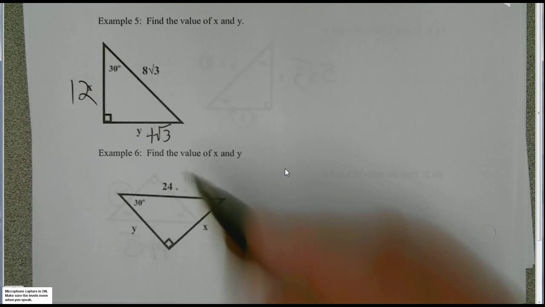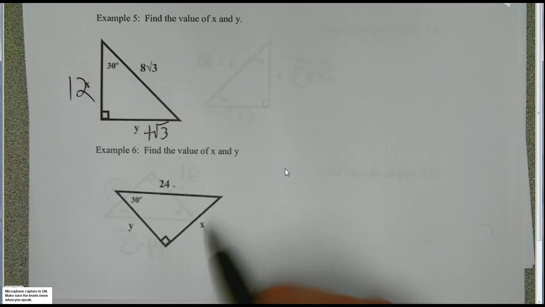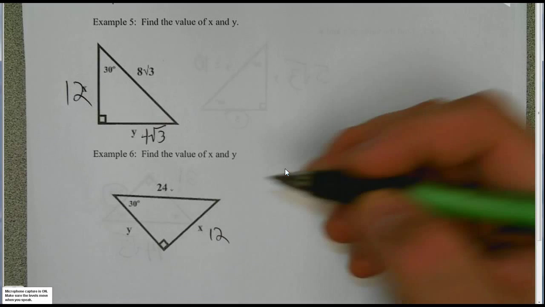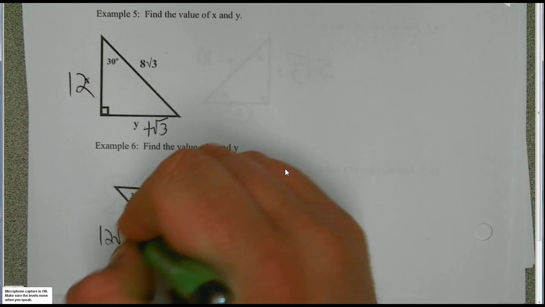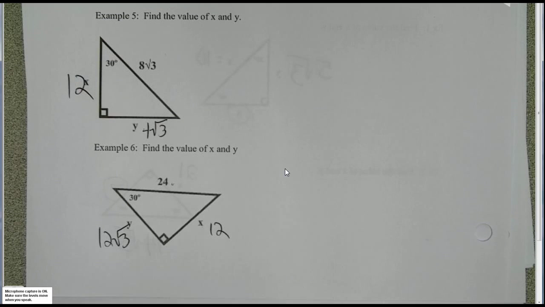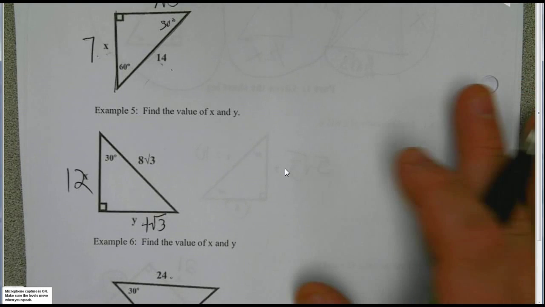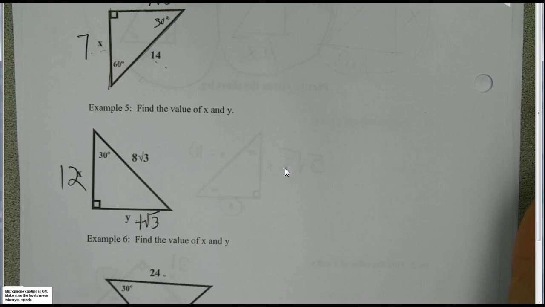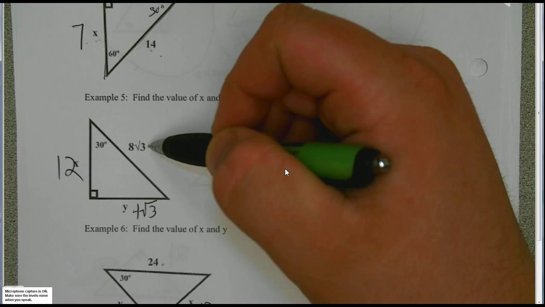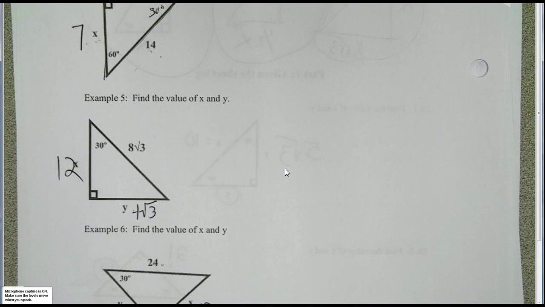Oh, my hypotenuse is a whole number. Yes. So in order to back up from 24, how do I find x? Well, divide in half. How do I find y? Multiply by the square root of 3. So again, it's just one of those things where you have to learn the pattern, okay? And that's what this was working on. If the hypotenuse is a whole number, then you divide by 2 to find the short leg, and you multiply by the square root of 3 to find the middle leg. If the hypotenuse is a radical, you divide by 2 to find the short leg, you multiply by 3 and drop the radical to find the middle leg.